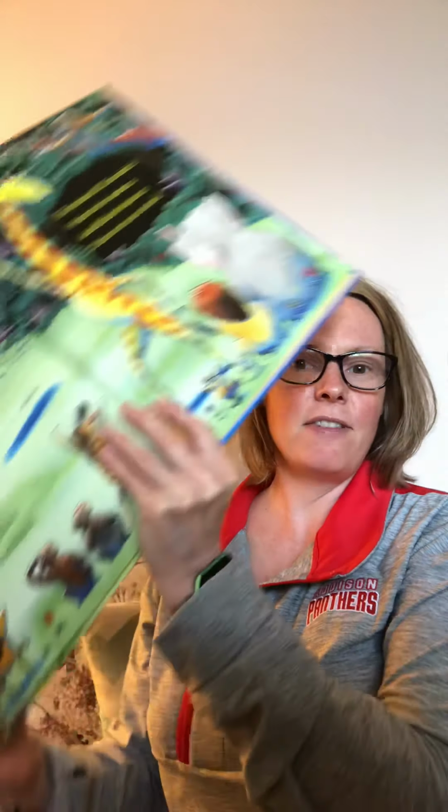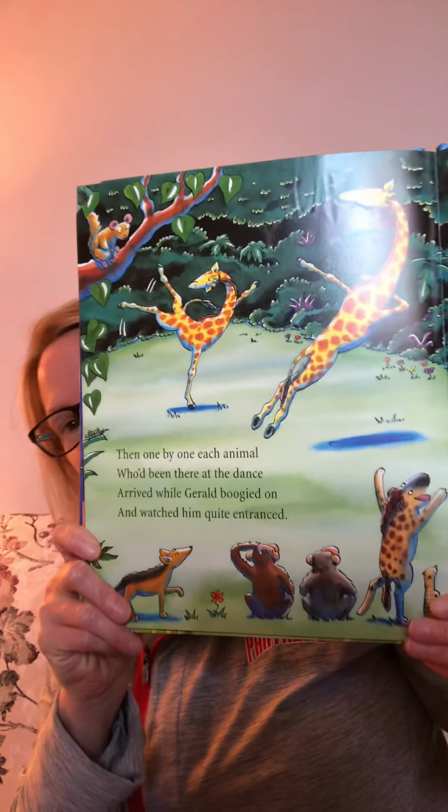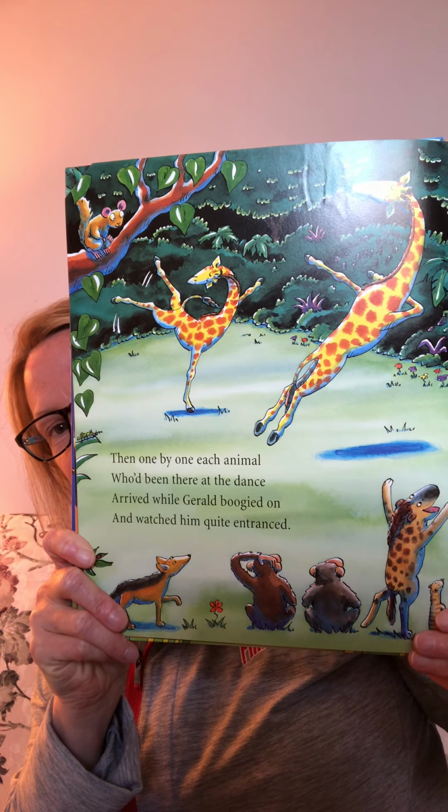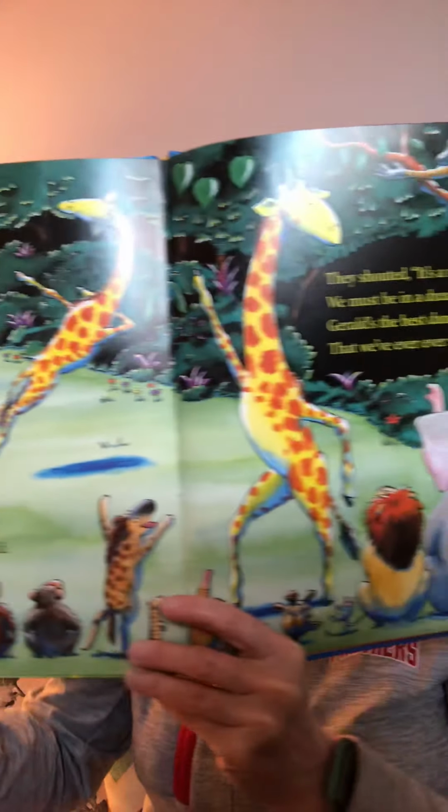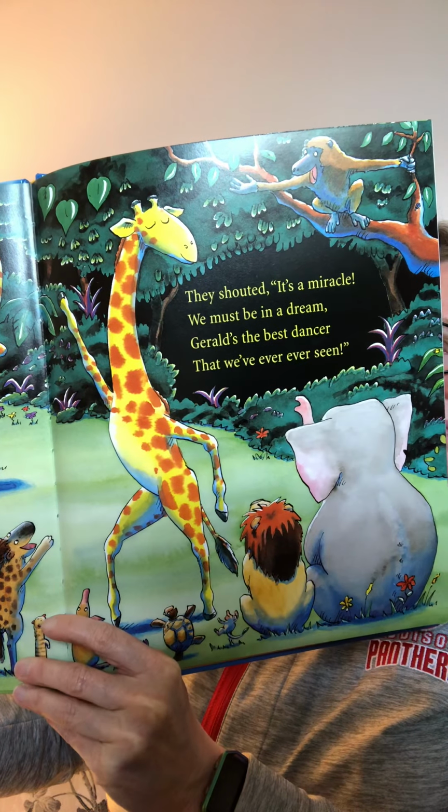Then one by one each animal who'd been there at the dance arrived while Gerald boogied on and watched him quite entranced. They shouted, "It's a miracle, we must be in a dream. Gerald's the best dancer that we've ever seen." "How is it you can dance like that?